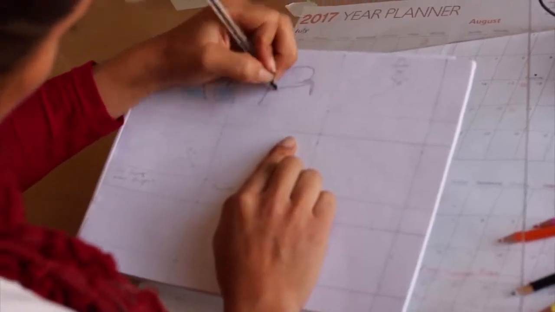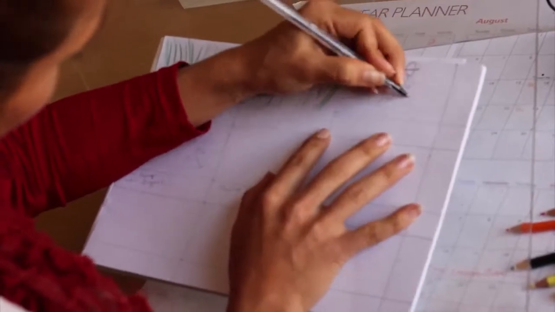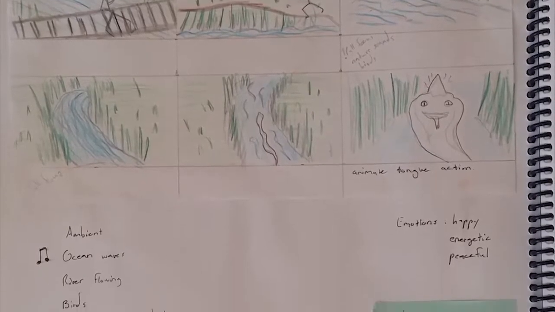All animation starts with a storyboard. Those are the important key points of the story. It's important to have your camera angles in there, what type of sound effects you want.